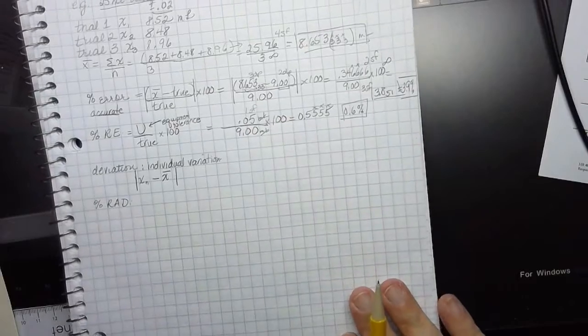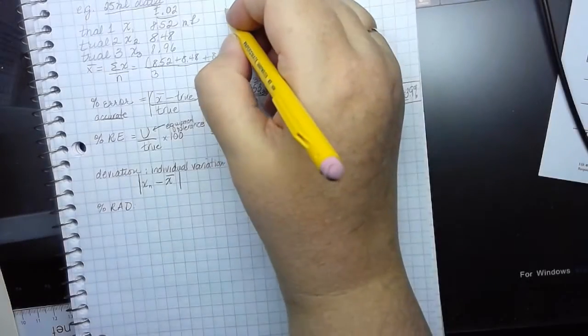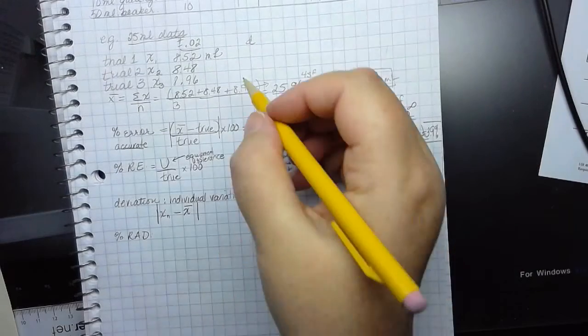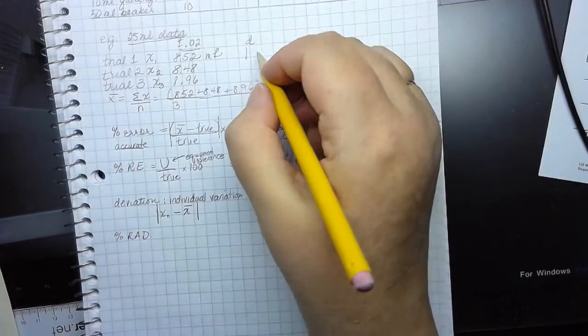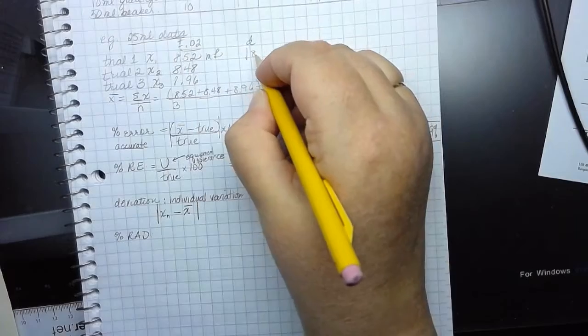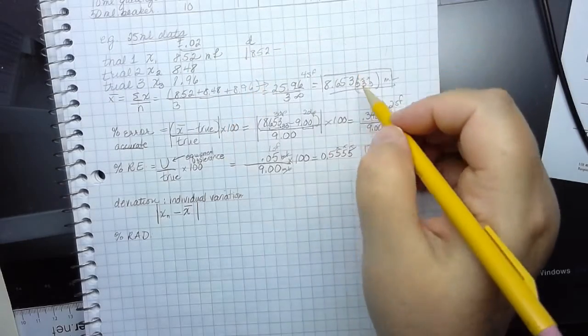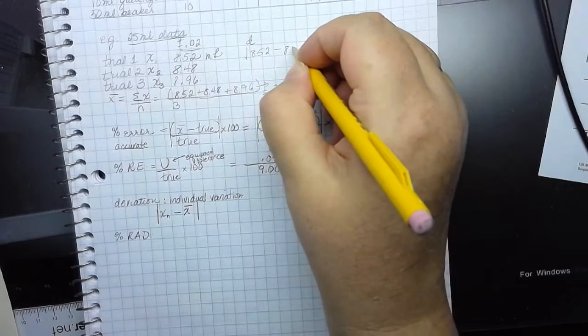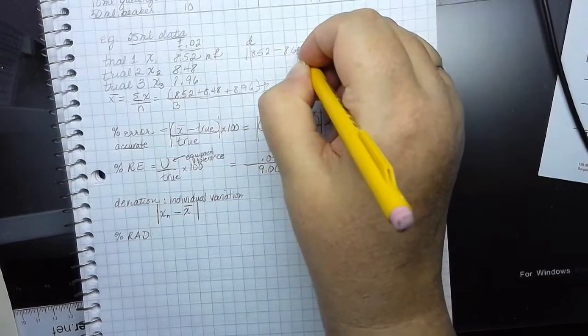So now we're ready to look at deviations, and as I mentioned before, the deviation is calculated for each trial. So for trial 1, that would be my value, 8.52, minus the average 8.653.